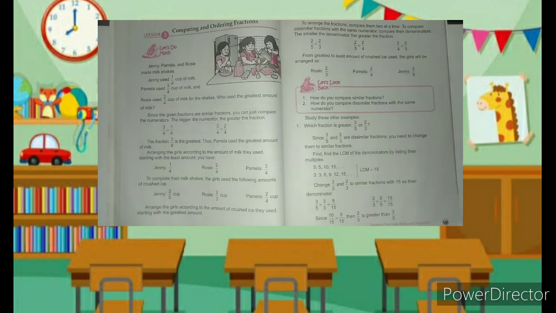So 2/5 is less than 2/3. 2/5 is less than 2/4. 2/4 is less than 2/3. So from greatest amount to least amount of crushed ice used, the girls will be arranged as Lucy with 2/3, Pamela with 2/4, and Jenny with 2/5. Okay, so let us study another example.